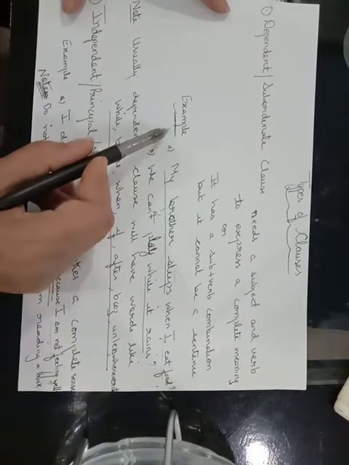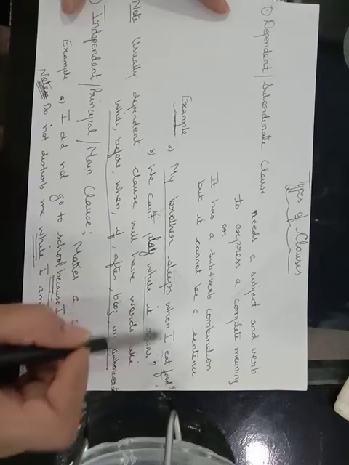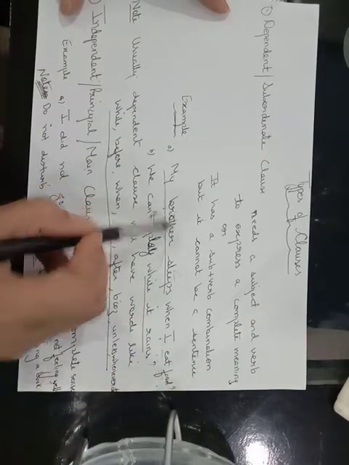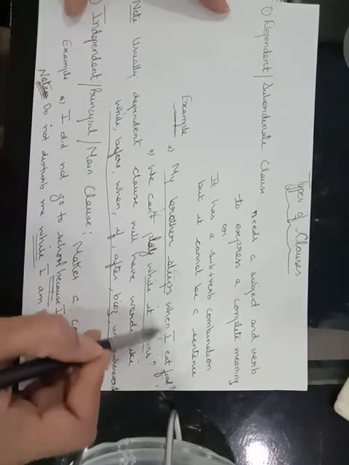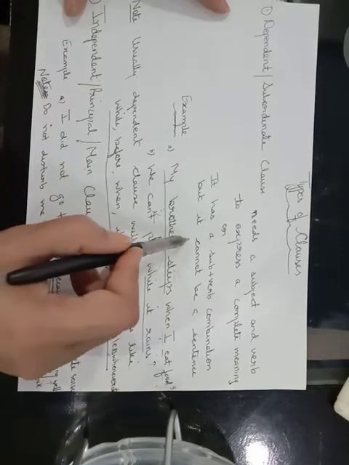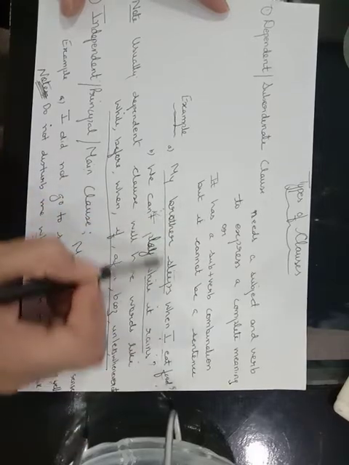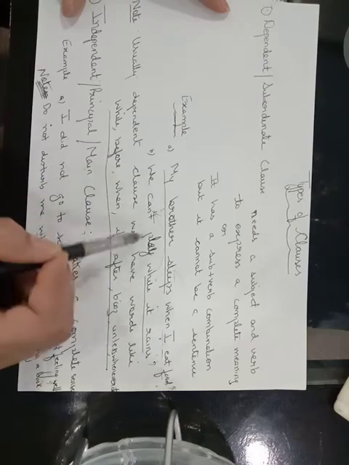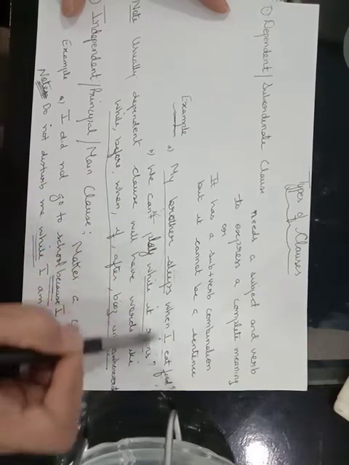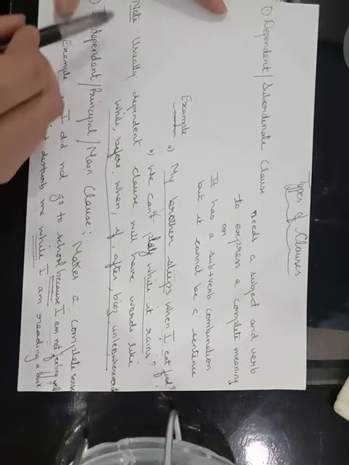Suppose: my brother sleeps when I eat food. What happens when you eat food? Your brother sleeps. So this part depends on this part. So this is called a dependent or subordinate clause. Another example: we cannot play while it rains. What happens? We cannot play. So this part depends on this part. Are you getting it? Just make sure.